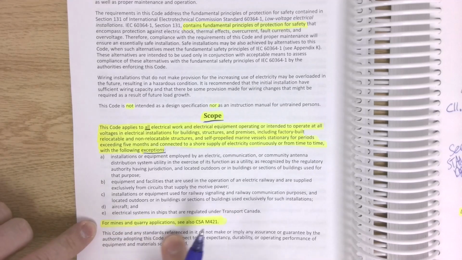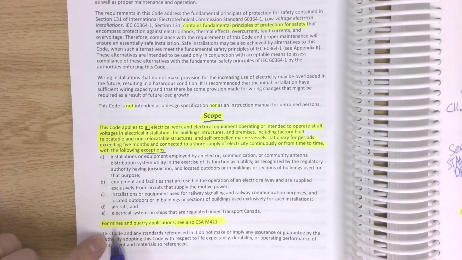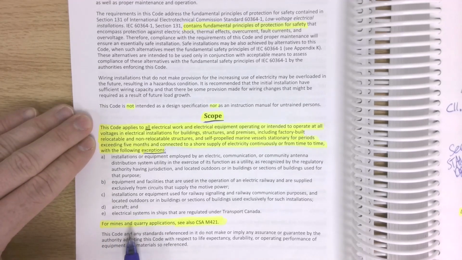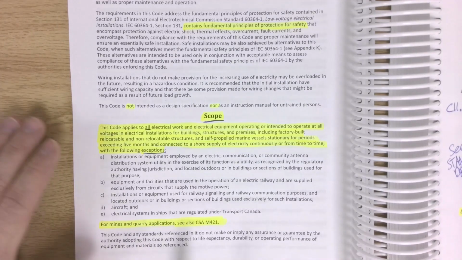For marines and quarries, it says you're going to see a whole different document. The CSA M421, that's a whole different document. So the scope is going to lay out pretty much everything the average electrician is going to run into. This book will cover.